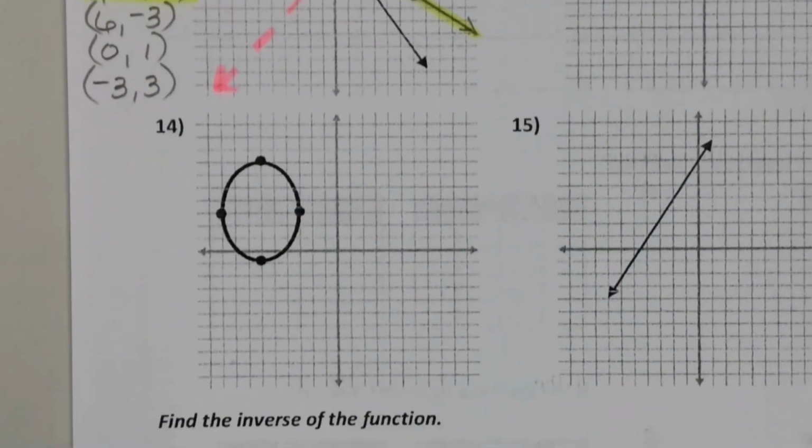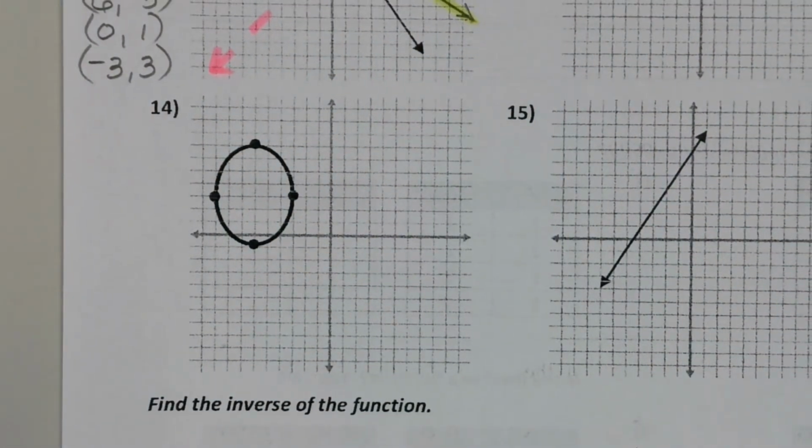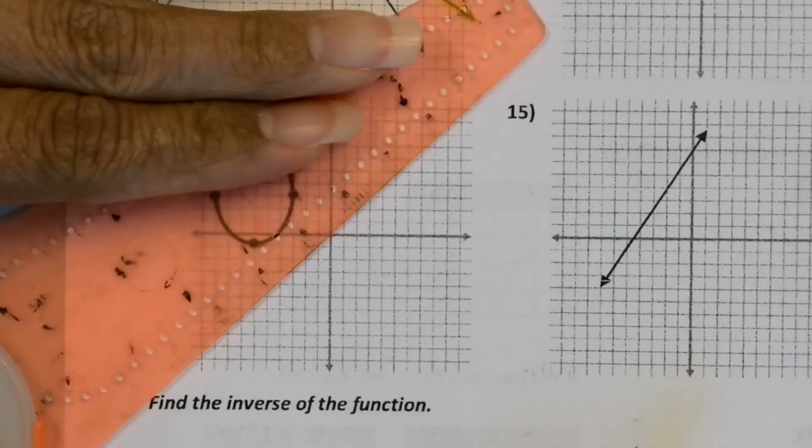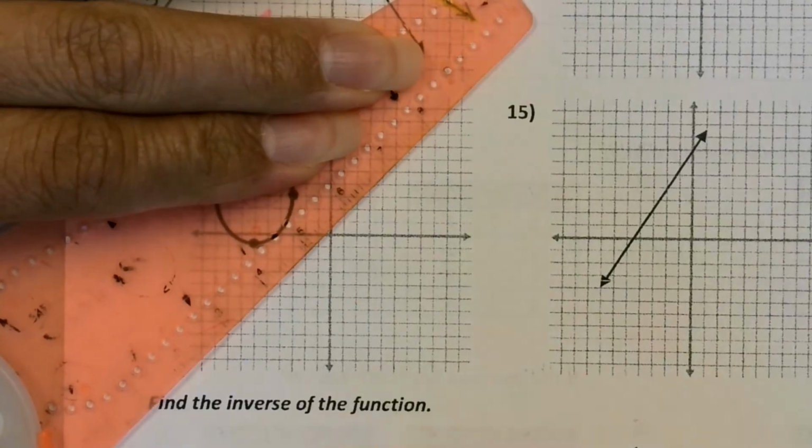Okay, so I want you to do the same thing. I want you to come down here to number 11. I'm going to let you do the 4 over here on the right on your own, but I want you to do number 14 on your own. I want you to go ahead and reflect that graph over again. Let me find the y equals x line here.